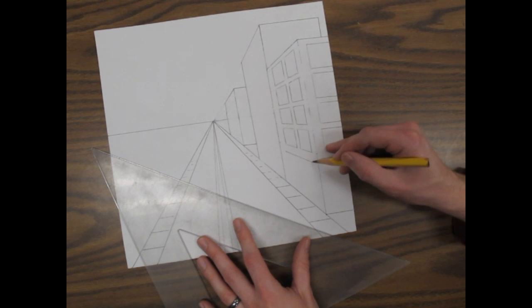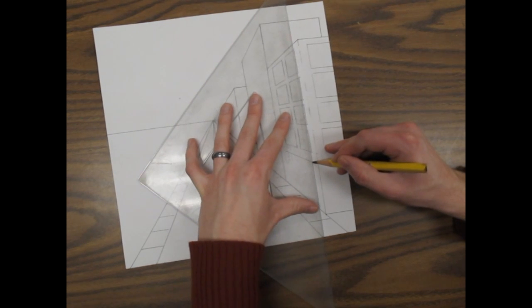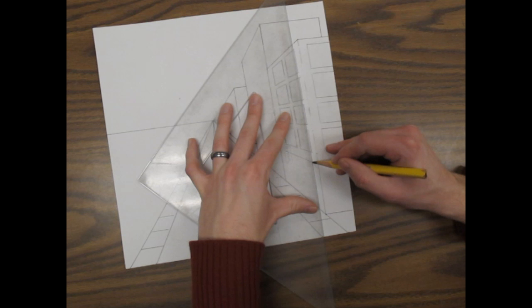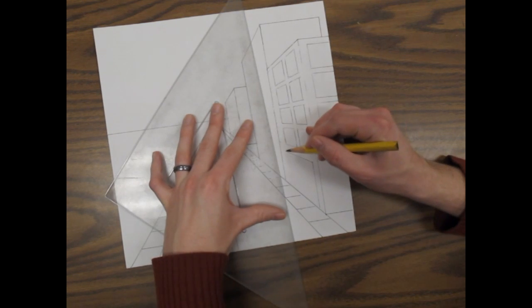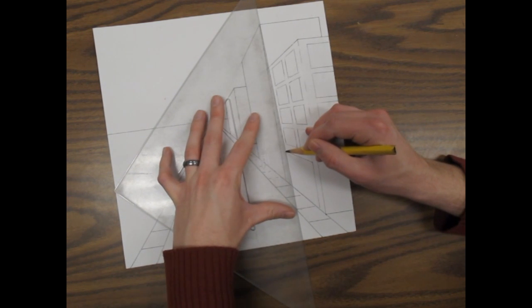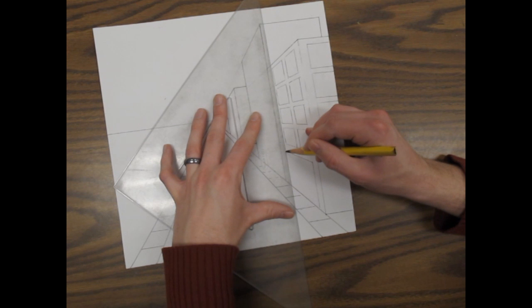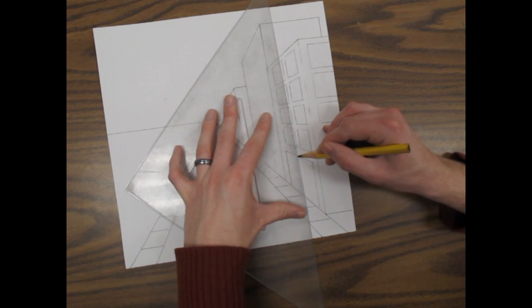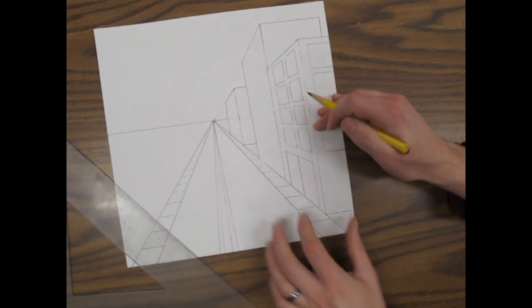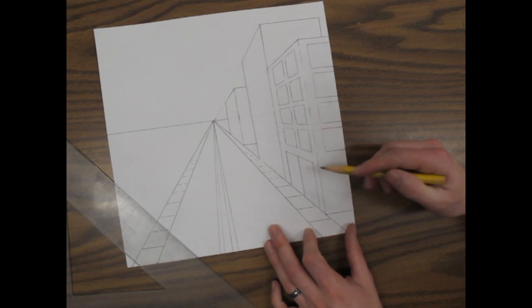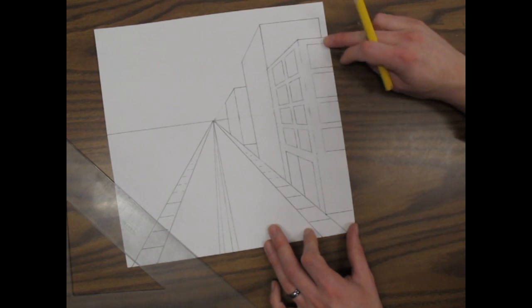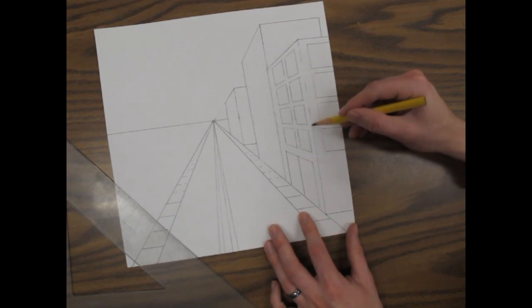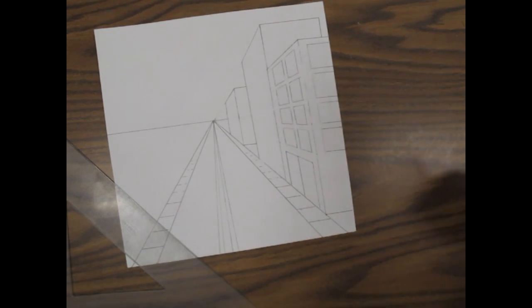Okay, I'm just going to the top because the bottom is already done. Maybe this is a double door. Just remember that you're always checking for that rectangle. So these vertical lines are parallel to the lines of your paper.